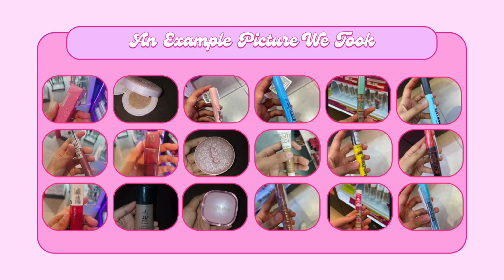These are some example pictures taken by us. Some were taken at Watsons, some at local product stores, and some are from items we already had.